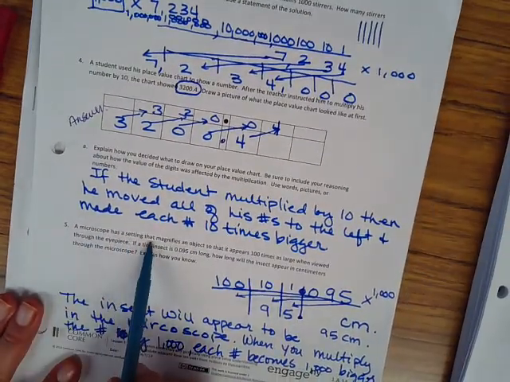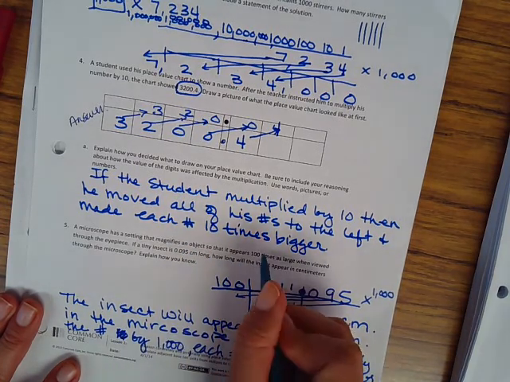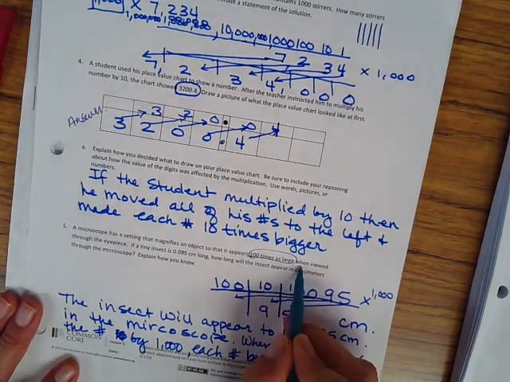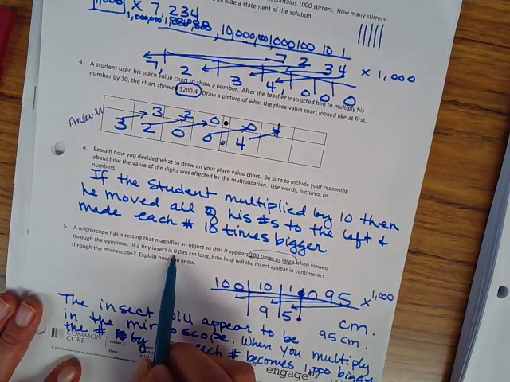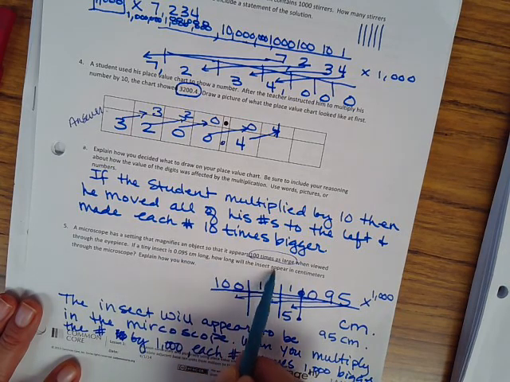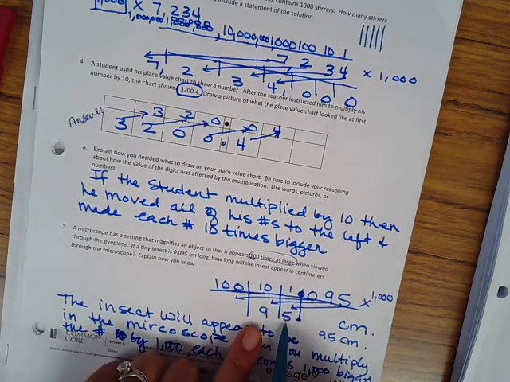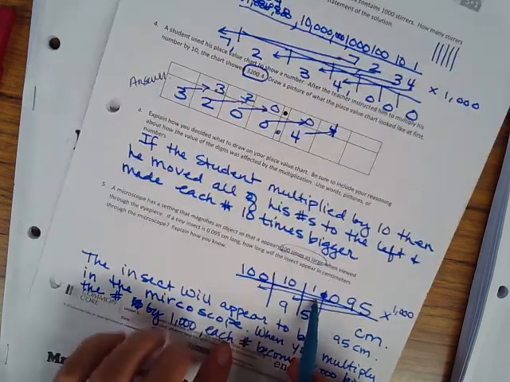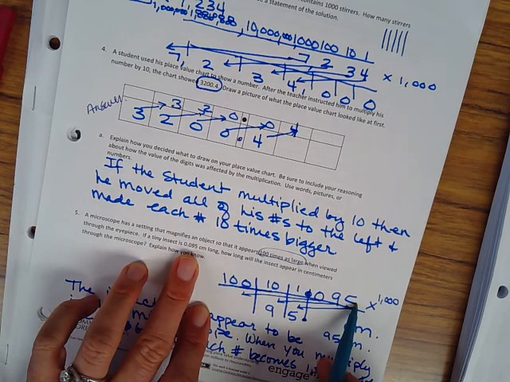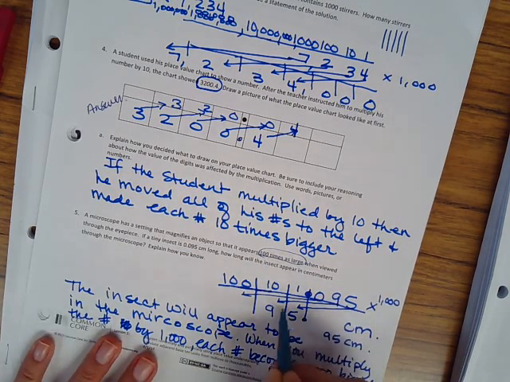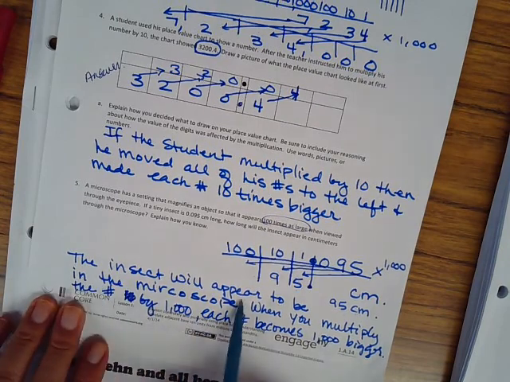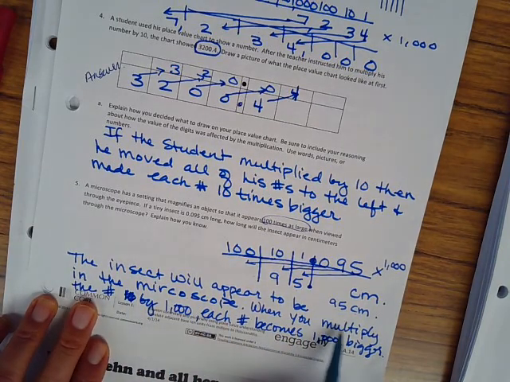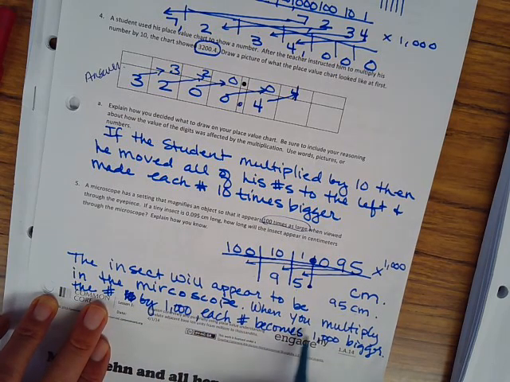All right, a microscope has a setting that magnifies an object so that it appears 100 times as large when viewed through the eyepiece. 100 times large, right? If a tiny insect is 0.095 centimeters long, how long will the insect appear in centimeters through the microscope? Well, if my number started out like this, 0.095, I'm going to move it 3 times to the left to get it bigger. So it's then going to be 95 centimeters. When you multiply the number by 1,000, each number becomes 1,000 times bigger.